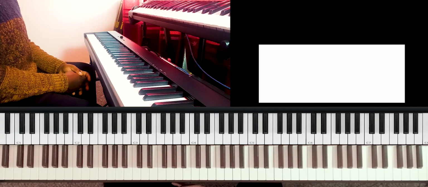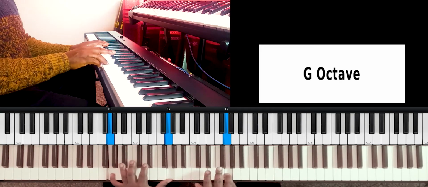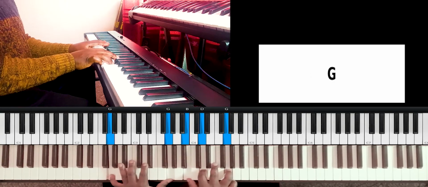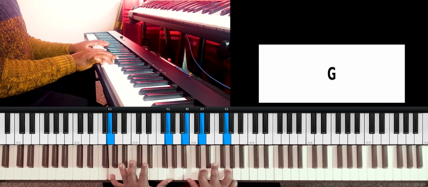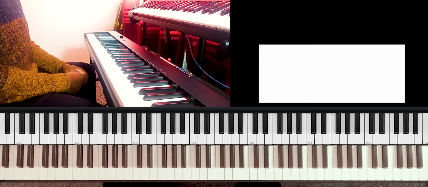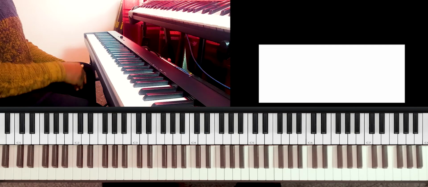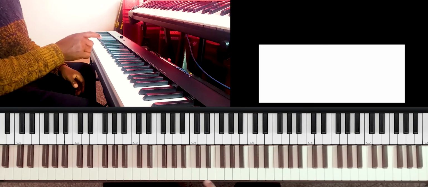Now, back to the keyboard. I played this song in the key of G, so we'll focus on that. Good. G or G major. But before we move on, I'd like to touch on two things. Number one, dominant 7 chords. Why? Because I used lots of dominant 7 chords in this piece.